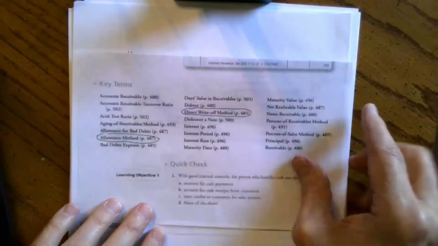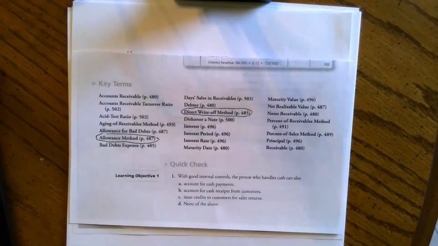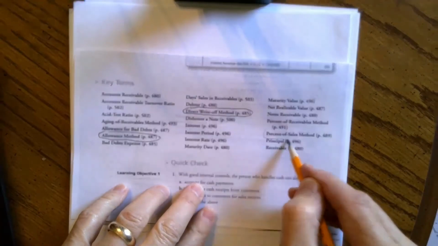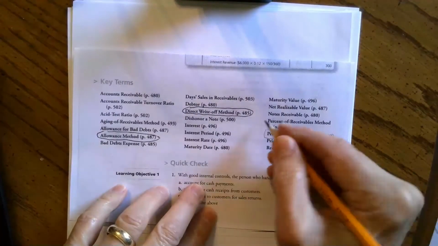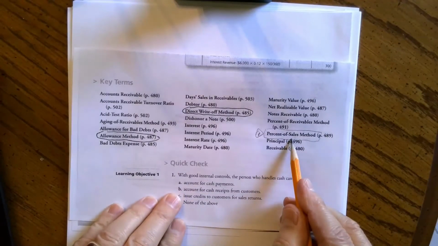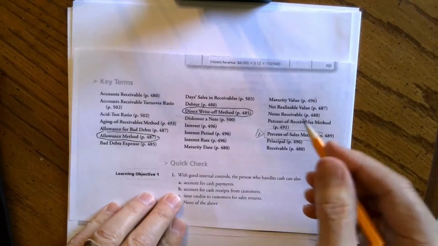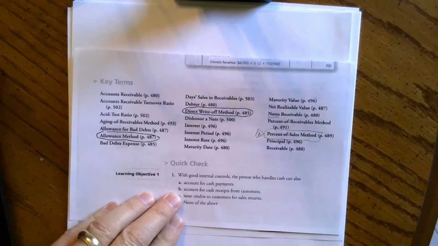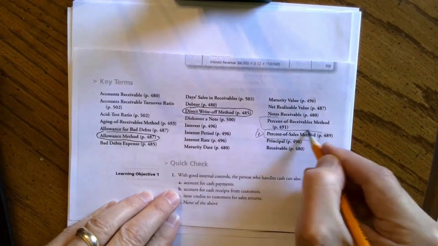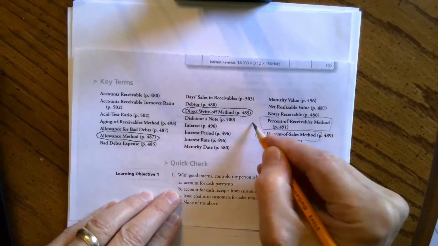Looking back at your key terms in the chapter, percent of sales method. I'll call that method 1. Very simple. The second method, percent of receivables.